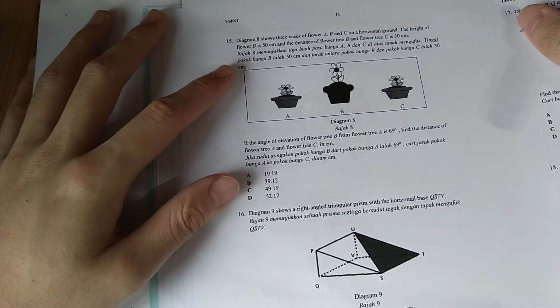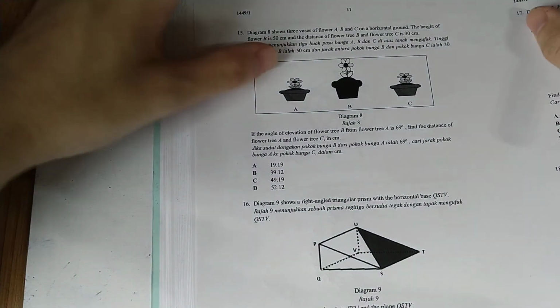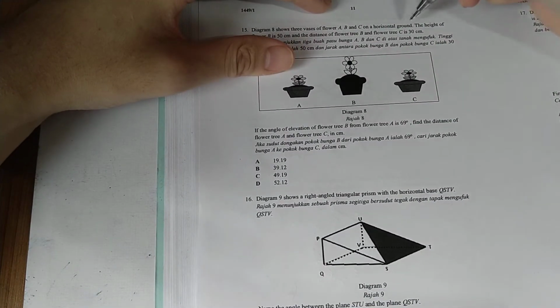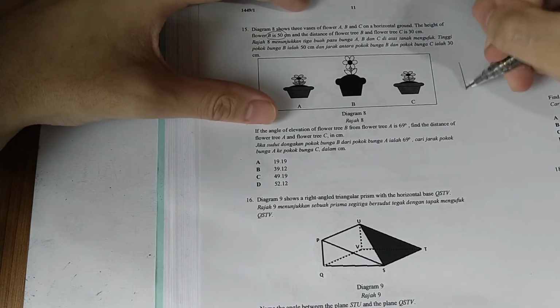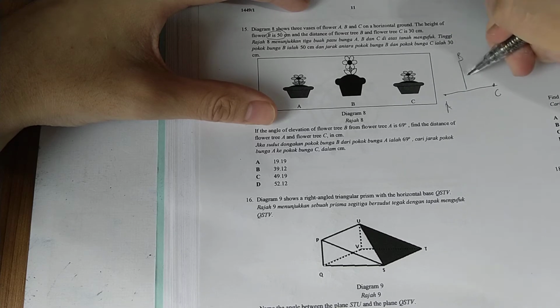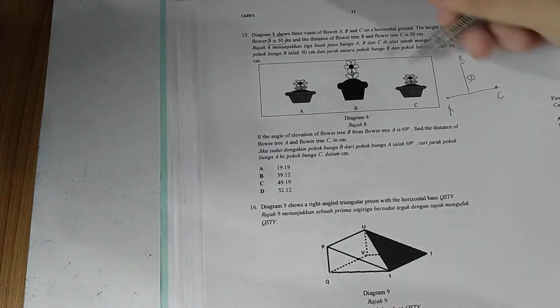Alright, next one, number 15. Diagram 8 shows 3 vases of flowers A, B, and C on a horizontal ground. The height of flower B is 50 cm. So I can draw, and I write 50 here. Just draw a simple diagram, you don't have to draw it nicely.